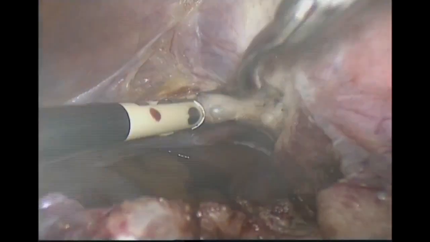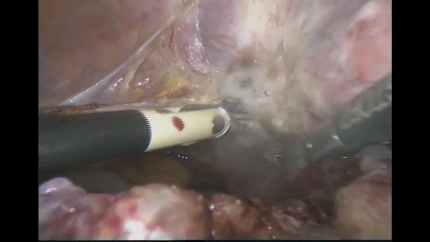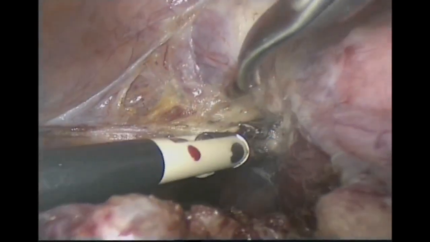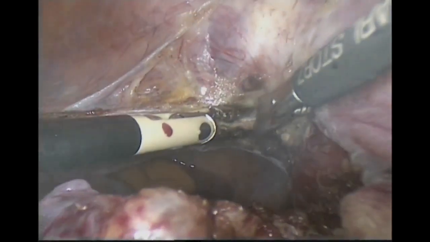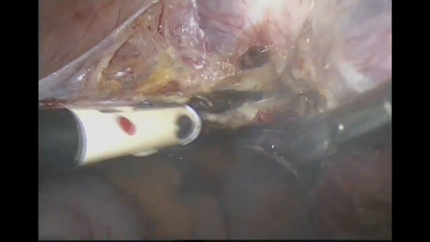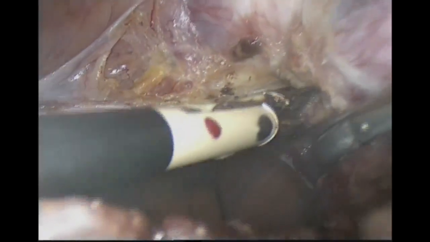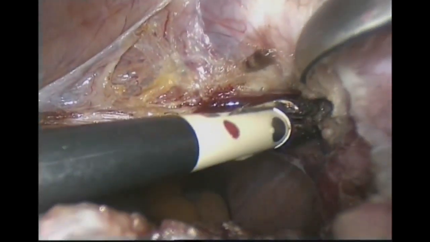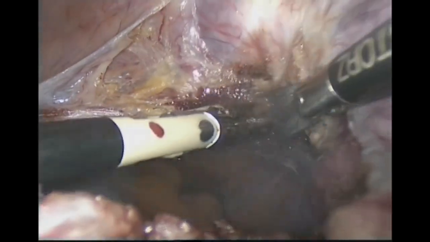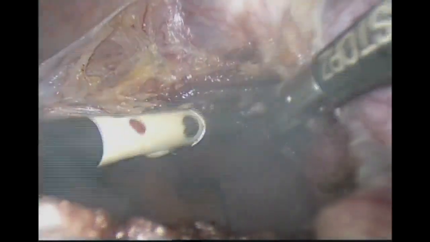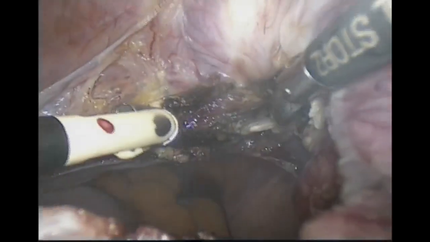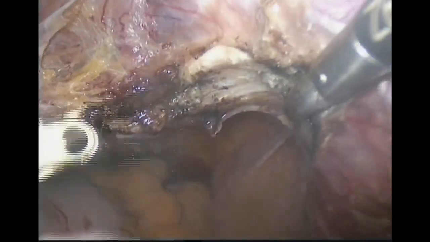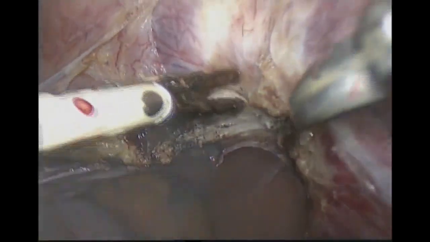Then go lateral to take all of the bladder fold. Then go shortly toward the lateral part of the uterus. It is very important to skeletonize the uterine artery, which is called skeletonization of the uterine vessels, and divide the uterine artery through the colpotomizer.